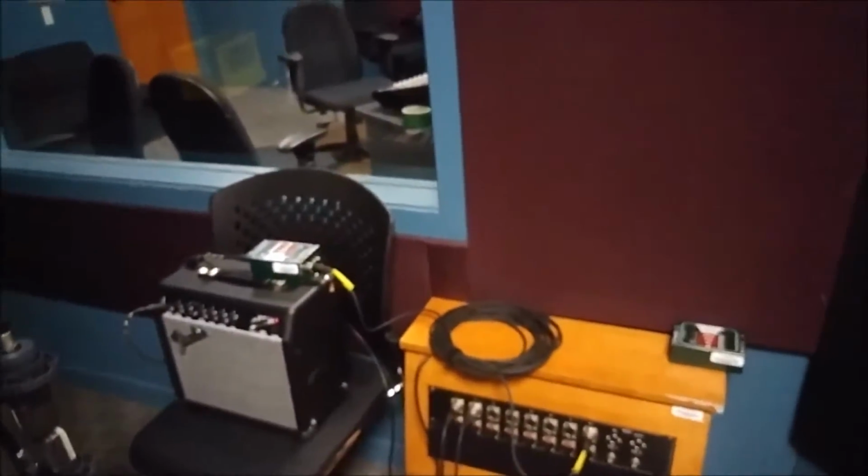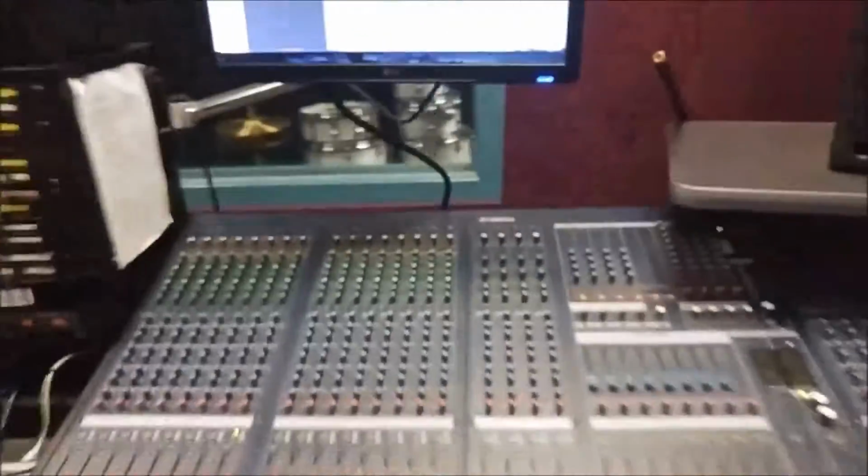So at this point, if I hit play in the other room, I should be hearing a signal come out of the mini amp. So let me just try that out now. I'm going to hit play and see if I do. And it sounds like I do. Okay, good.